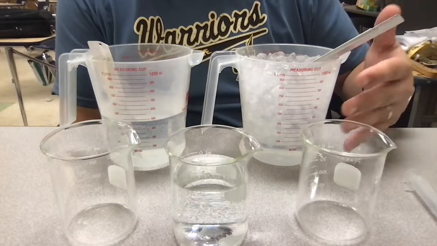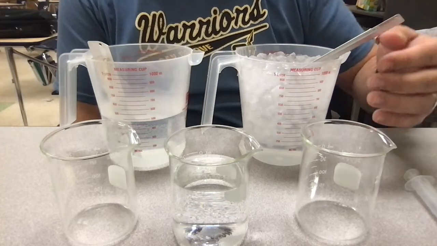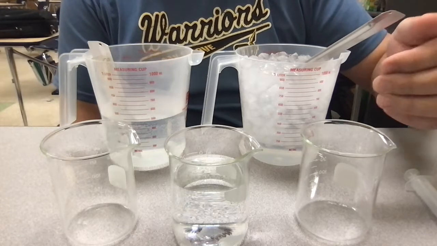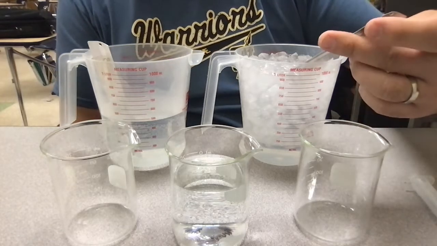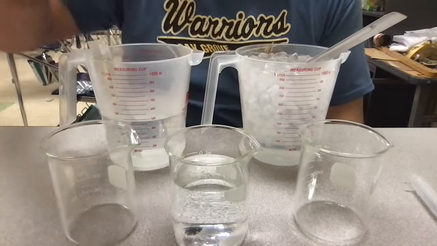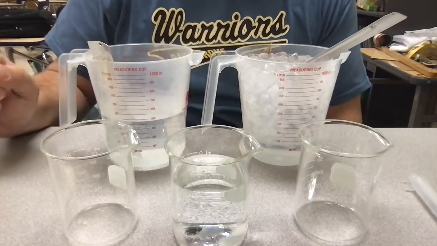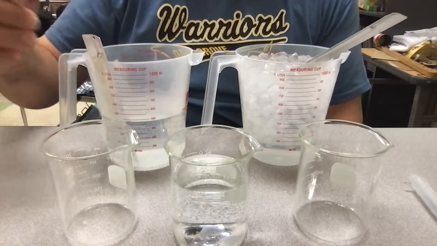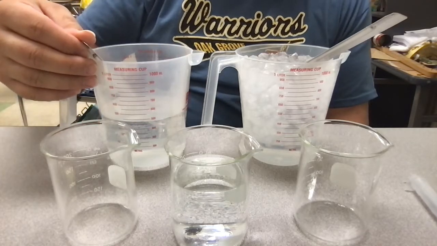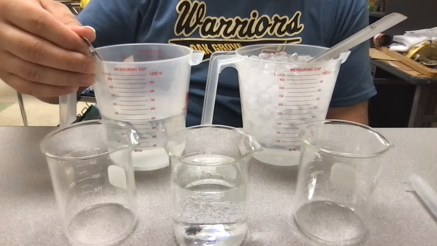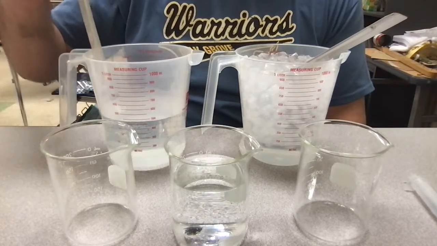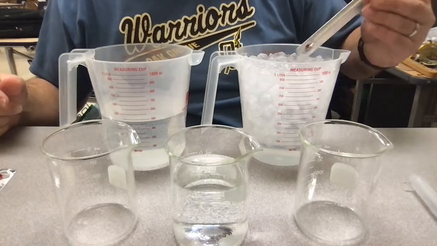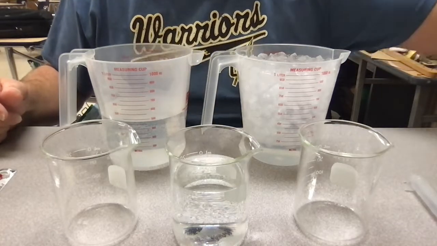I also have a mixture of ice water, which according to this is about 32 degrees. And so it is much colder than the room temperature water, which would be about 70 degrees. Then I have a container of hot water, which is about 140 degrees Fahrenheit. And so what we want to do is compare what happens with these different types of water.